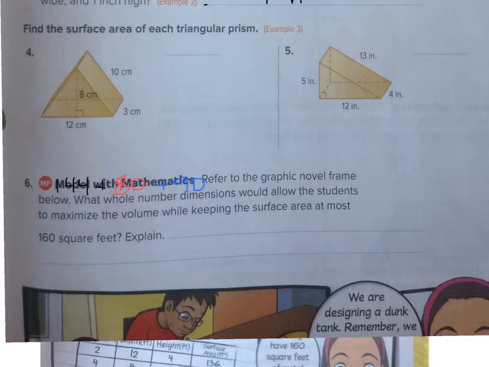For these next 2, we are finding the surface area of a triangular prism. So for these, we are doing the exact same thing as the surface area of a rectangular prism, except the shape is just different and it's a triangle. So here we want to find the areas of each side. So to start, let's do the area of this side. And so we know the area is 8 times 12 divided by 2 since it's a triangle. And so that is going to get us an area of 48.